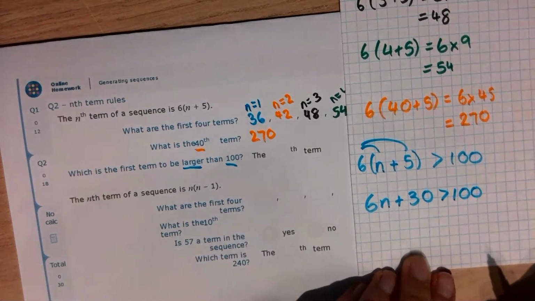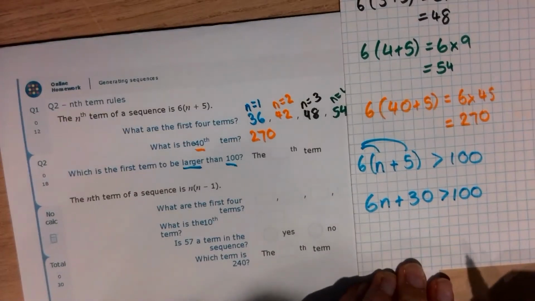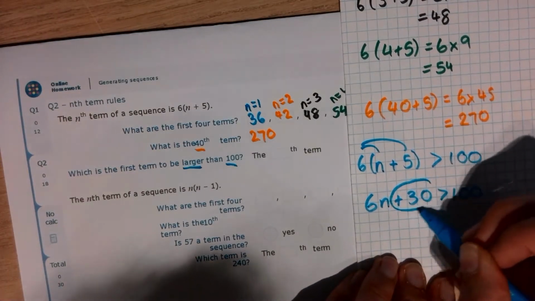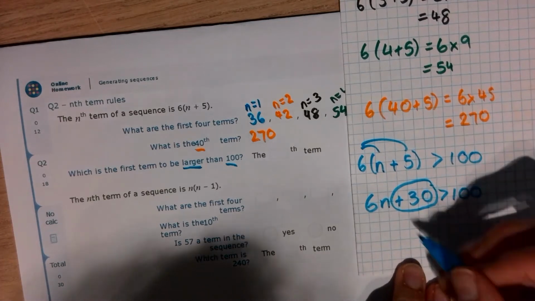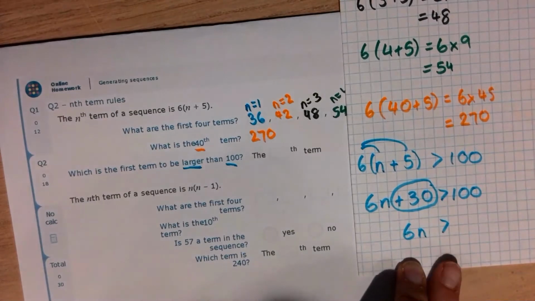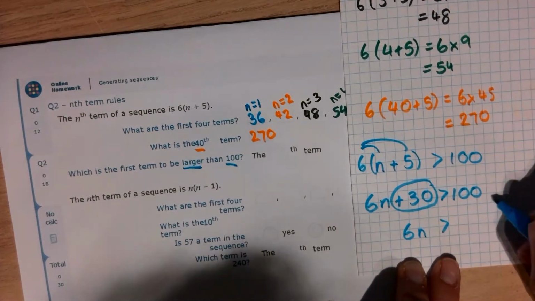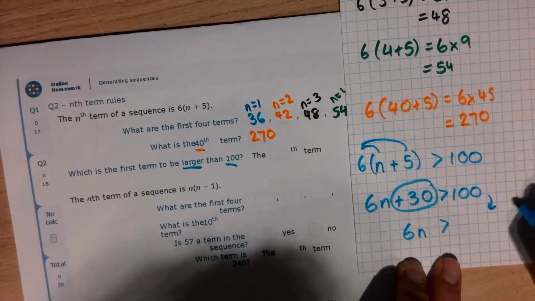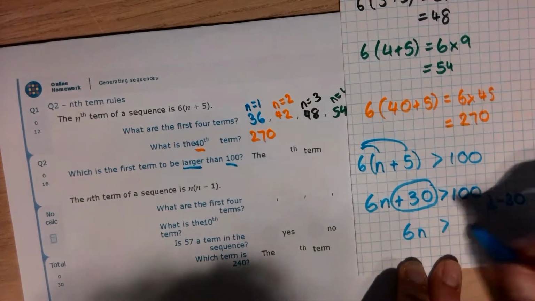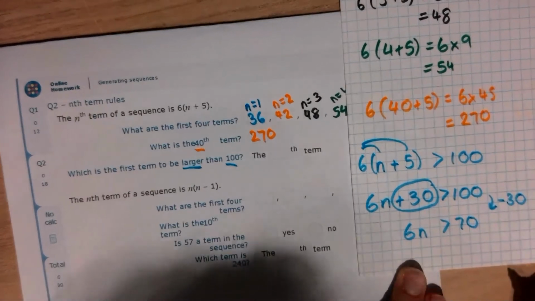Okay, so what can we do to balance this inequality and simplify it down? We can get rid of plus 30 because that would leave us with just 6n, wouldn't it? If we're getting rid of positive 30, we need to balance by removing 30 from the right hand side as well. 6n is greater than 70.